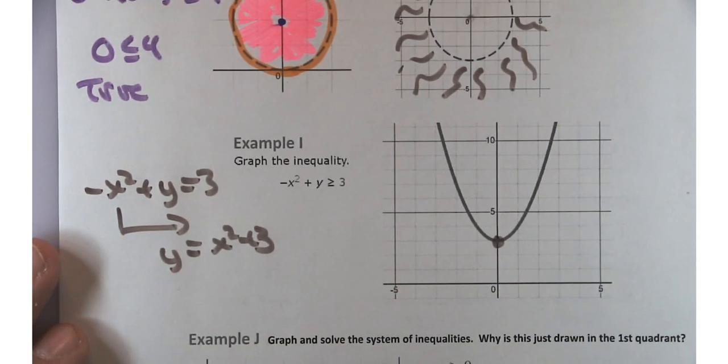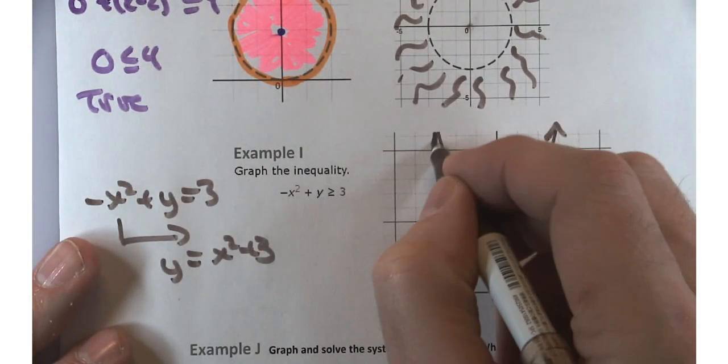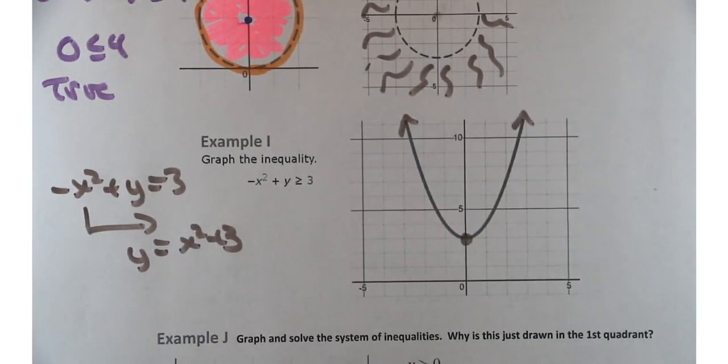So again, the goal is to decide, well, where are you going to shade for something like this? And I'll leave that part up to you.